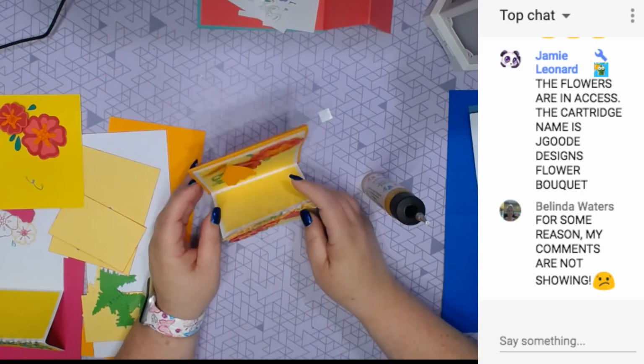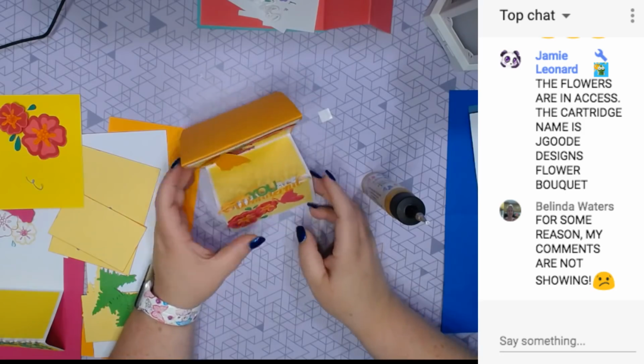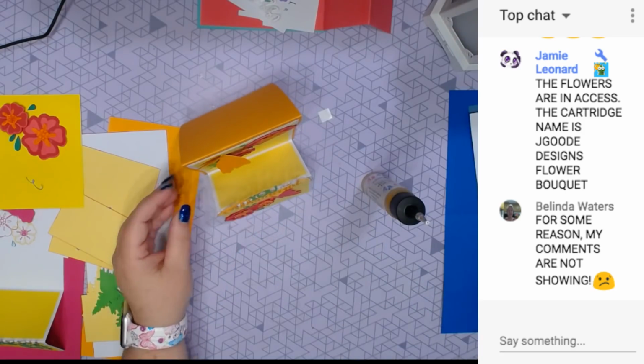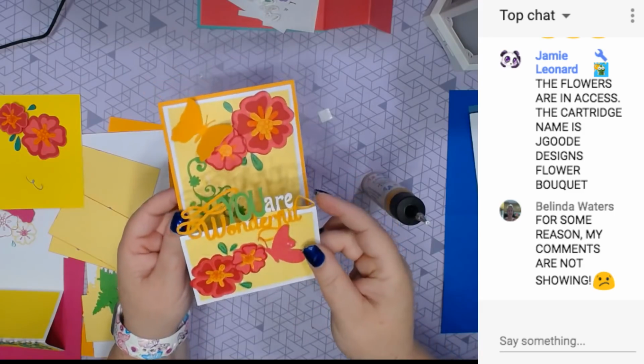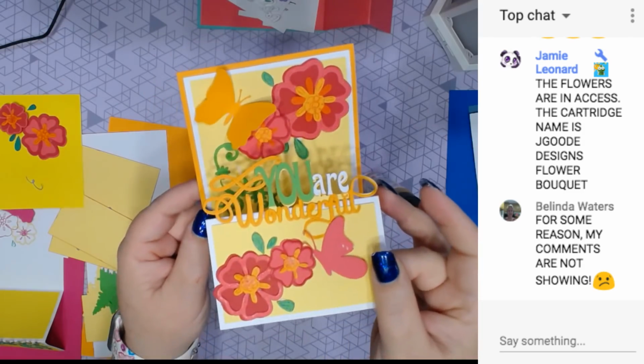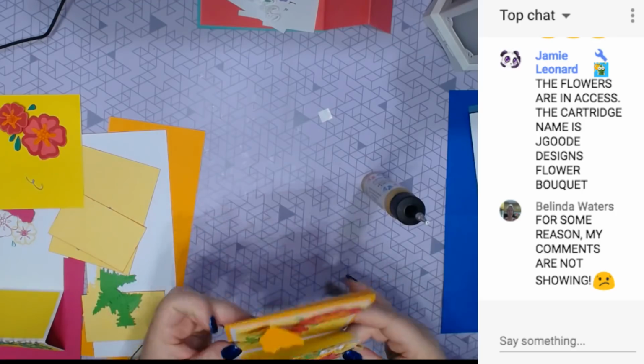So it will sit like that, which you guys can't see it very well. It'll sit like this. They're really pretty.